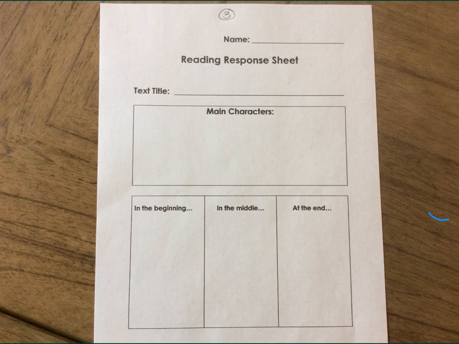The first thing you need to do in this center is read your decodable to yourself twice. Try to read in your mind without saying the words out loud. Put your finger under each word as you read. When you have finished the decodable, pick your favorite story.